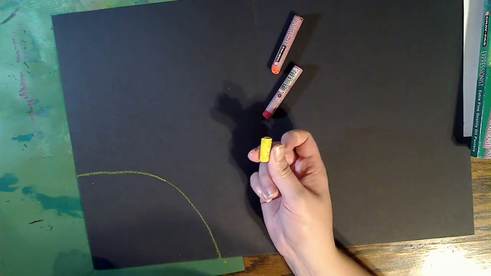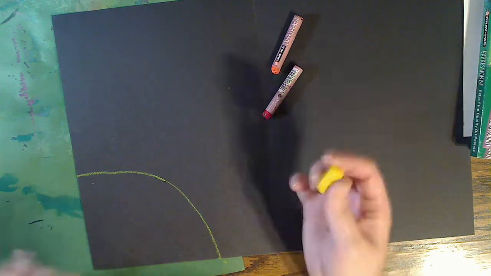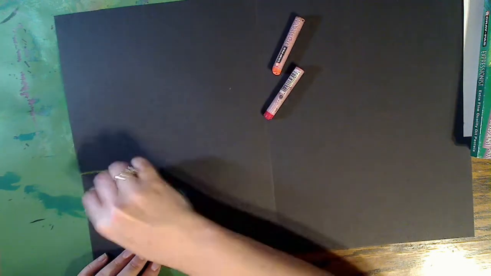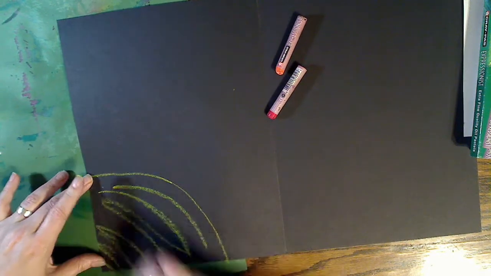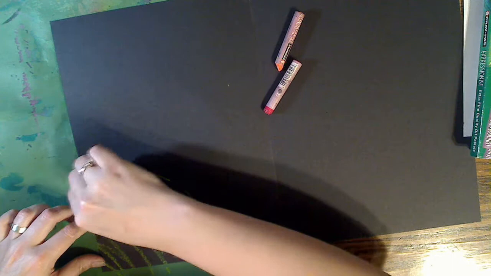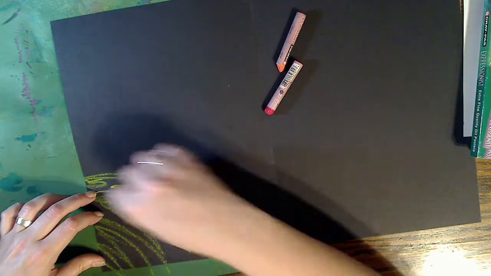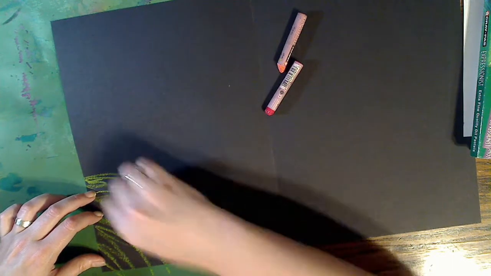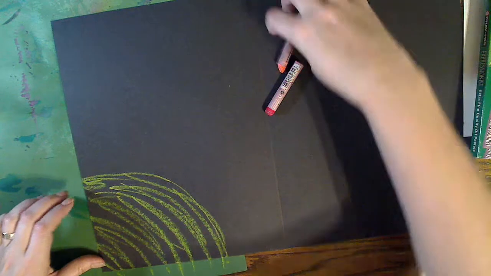Now these are oil pastels. You could do this with crayon on white paper or whatever you have at home. I'm just going to do random streaks of color everywhere because I'm going to cover this whole entire little area with oil pastels. Let's do some fast forwarding.